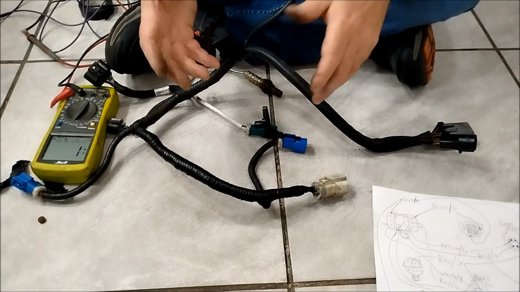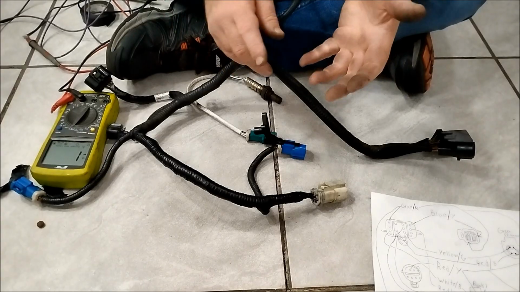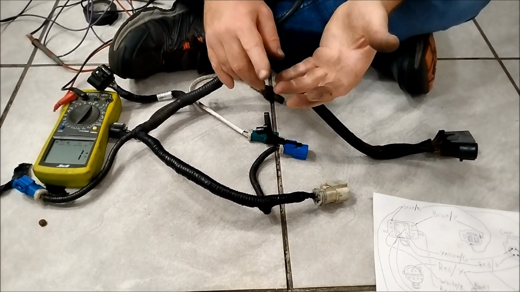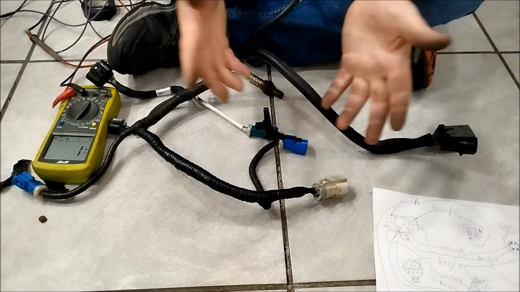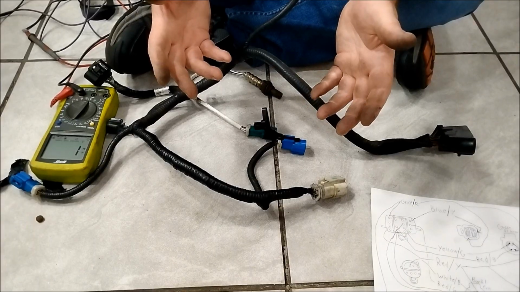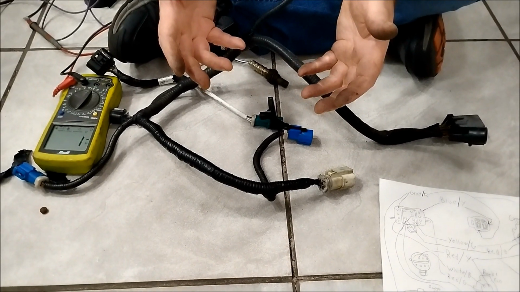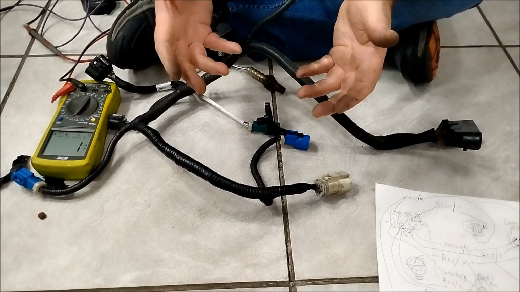So what's left? I don't know. Change the whole damn PCM? That's a little extreme. It is extreme, but it's the PCM. And then we're going after the catalytic converter. That's all there is to it. The car runs great. I don't know how a catalytic converter can cause a lean. I would think it would be rich.